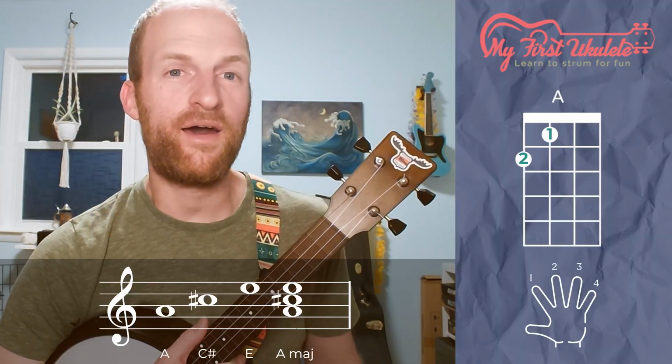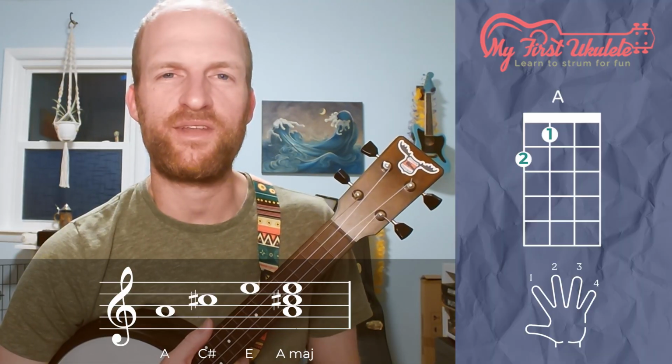Hello ukuleles, this is John with My First Ukulele. Have you ever wondered what the difference between major and minor chords are? I'm going to be going over that in today's lesson. This will be a short lesson, but you should come away knowing a little bit more about major and minor chords today. Alright, so let's make a major chord.